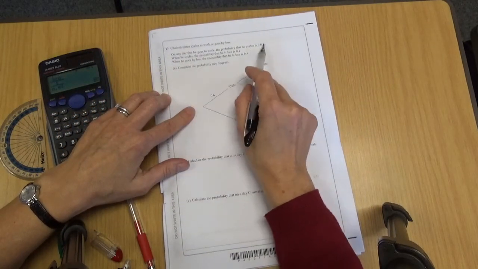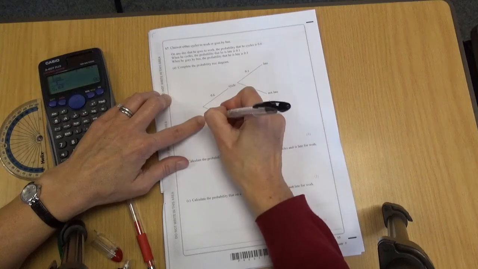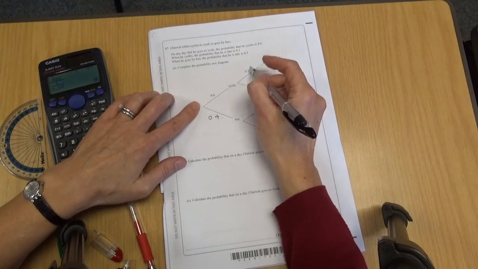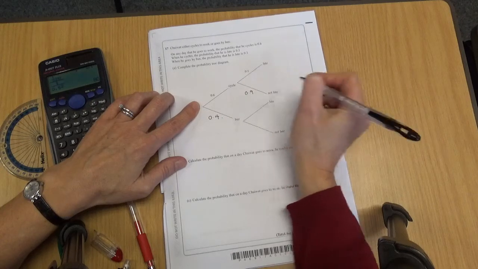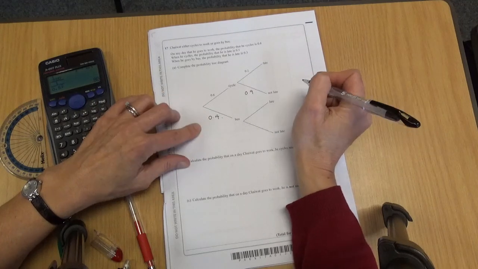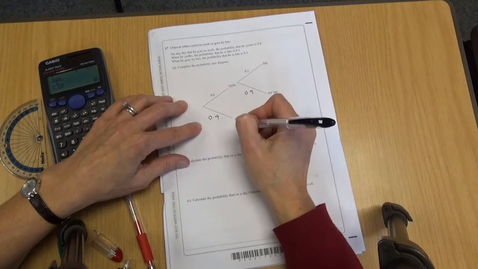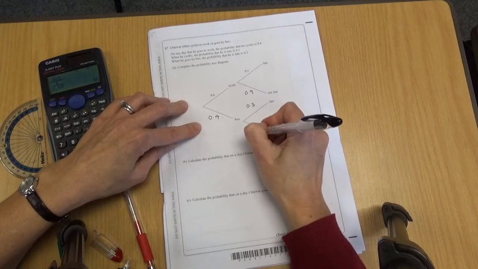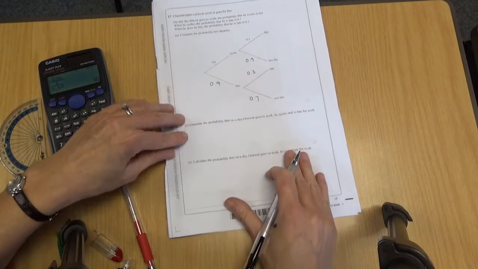So, probability cycles is 0.6, which leaves 0.4 for the bus. When he cycles, he's late 0.1, which leaves 0.9 for not late. When he goes by bus, the probability of being late is 0.3, so not late is 0.7.